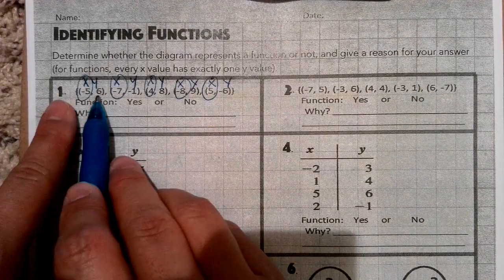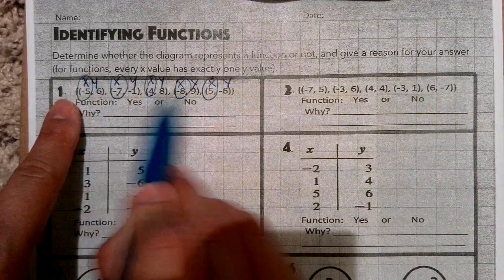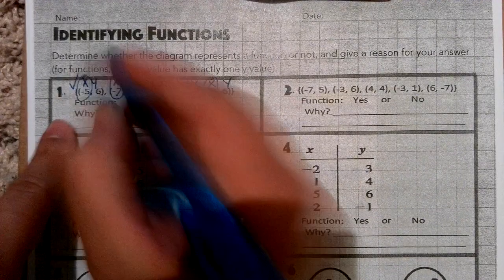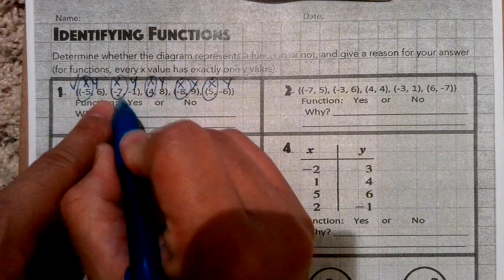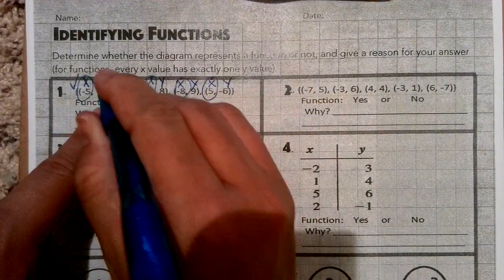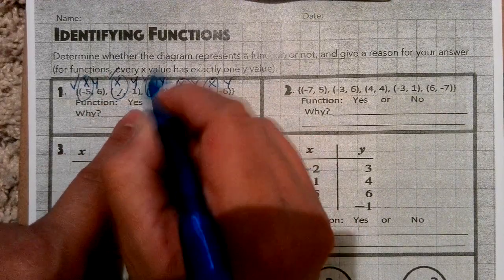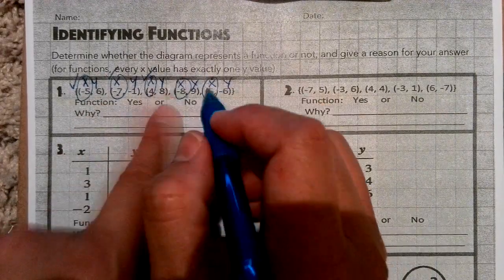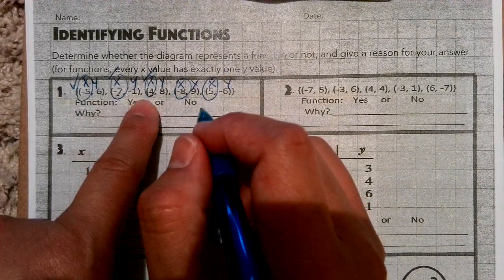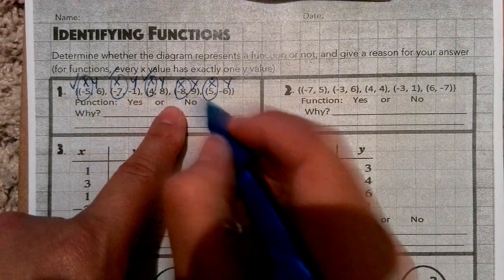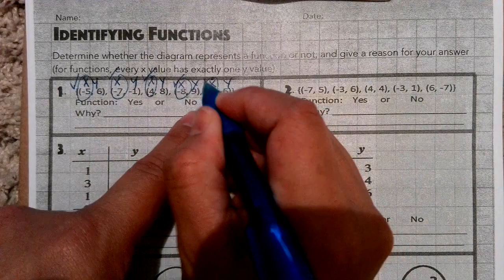Does -5 repeat? Nope, we're good on -5. Does -7 repeat? Nope, we're good on -7. Does 4 repeat? Nope, we're good so far. This is a function because each x value only has one y value. -8 doesn't repeat. 5 doesn't repeat.